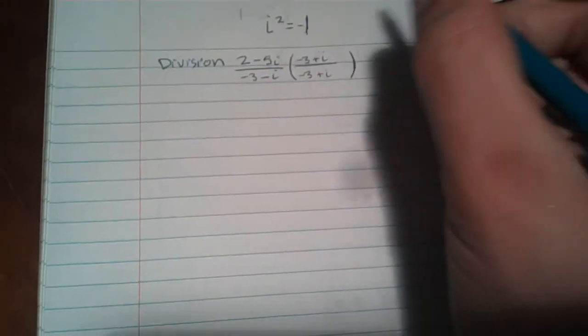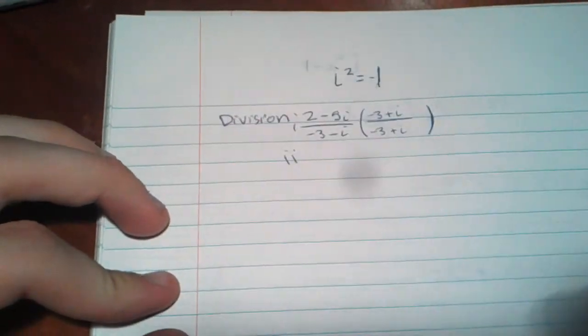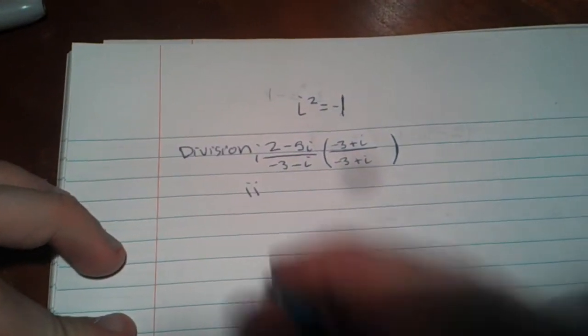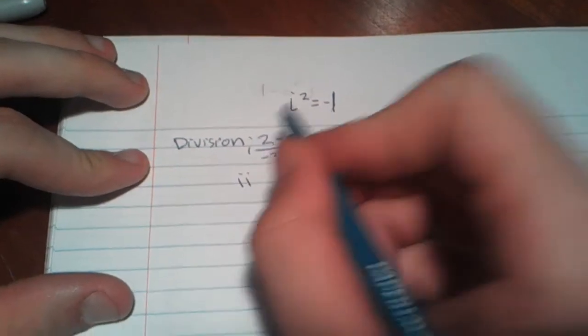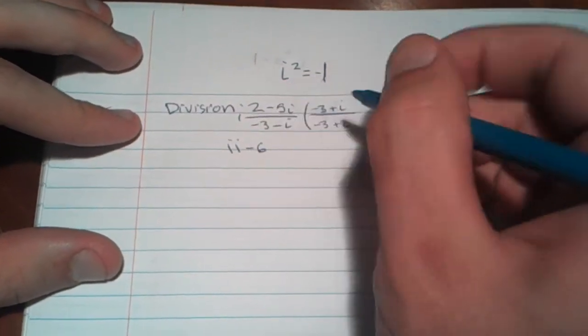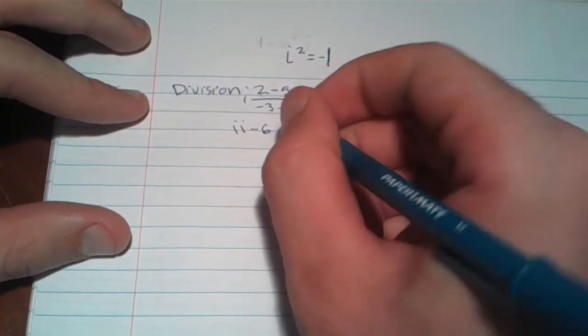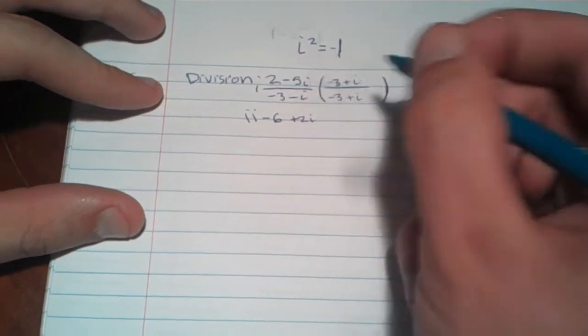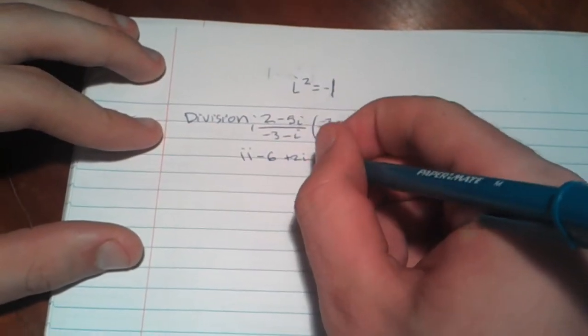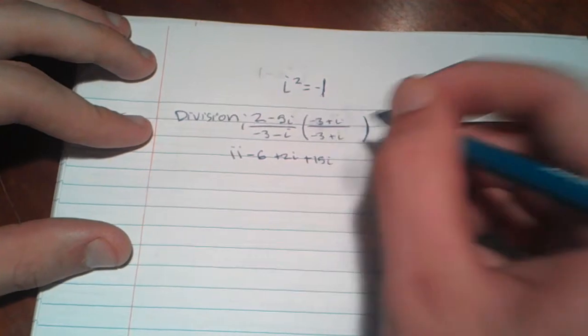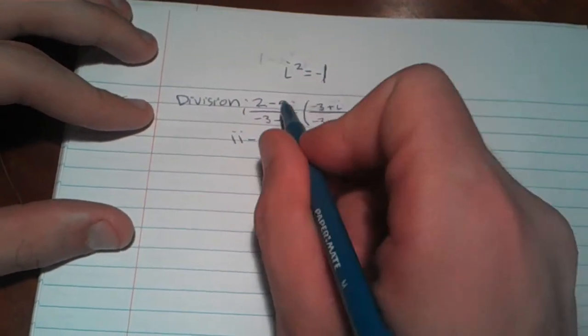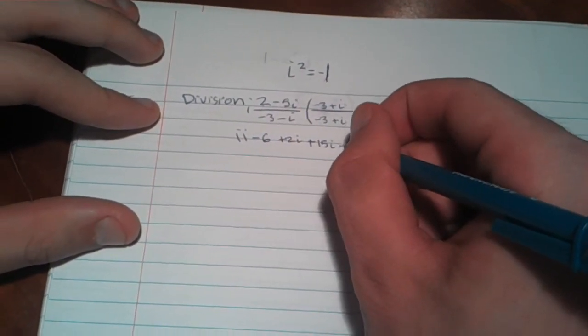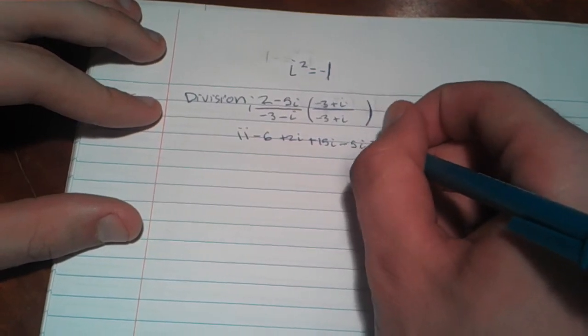Now here we FOIL the numerator and the denominator. So the numerator will first become negative 6, outside positive 2i, the insides positive 15i, and the last, which will become negative 5i squared.